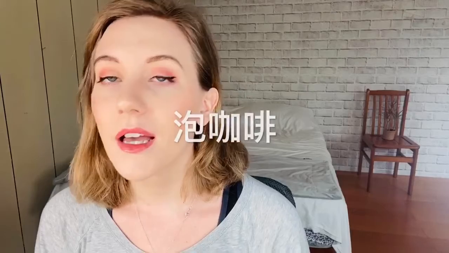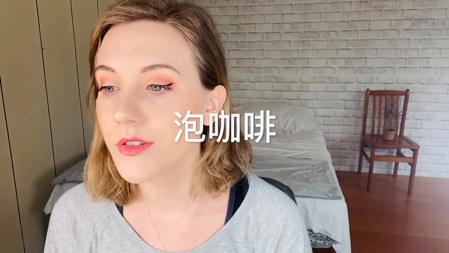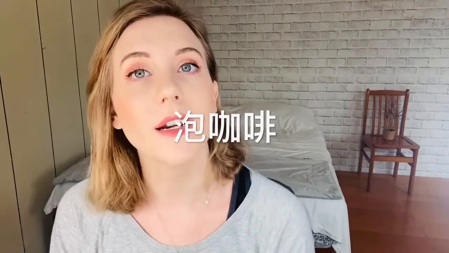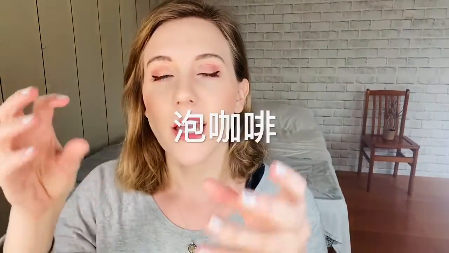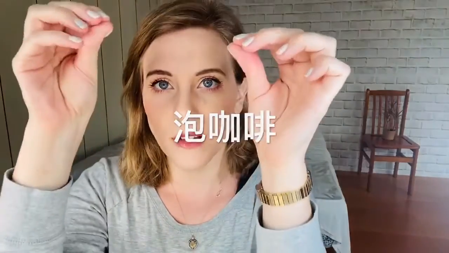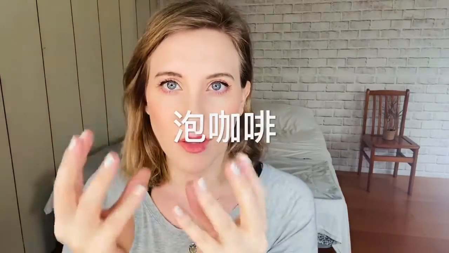Okay, next one, 泡咖啡. Again, for 泡, we have the water droplets on the side of this character, so we know it has to do with water. And 泡 means to soak something in water. So for 泡咖啡, you're actually taking the coffee beans and letting them soak in the water, or letting the hot water be poured through it.